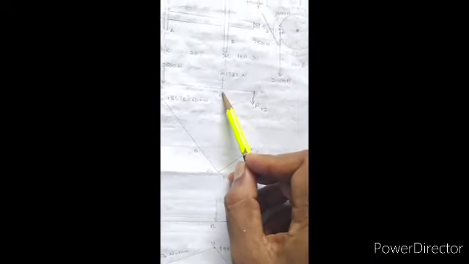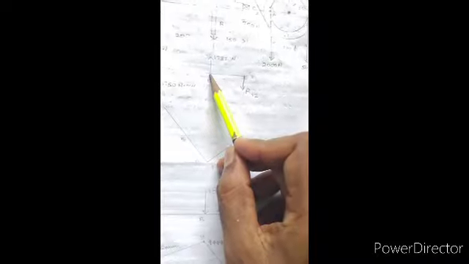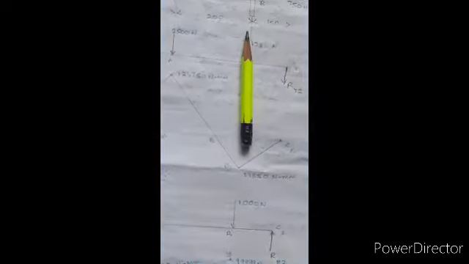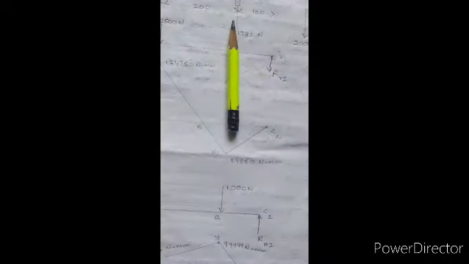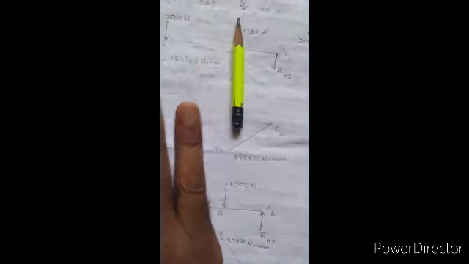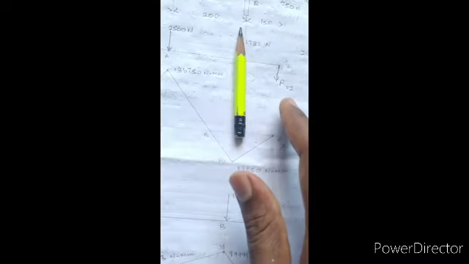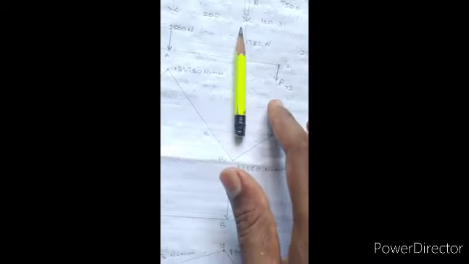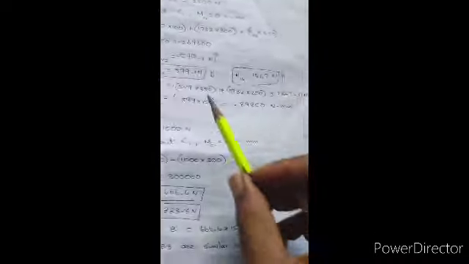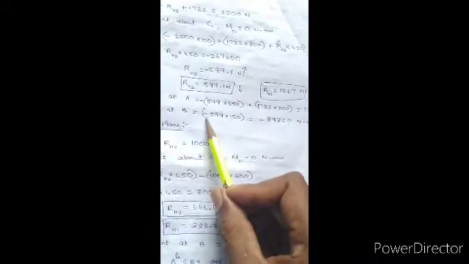For the bending moment at point B, we have to take either this side or this side. Any one side I can take, but I am taking this side since it has only one load now. RV2 into distance. RV2 is 599, into the distance 150. Since it is acting clockwise, I have to put minus. So the final answer is minus 89850.